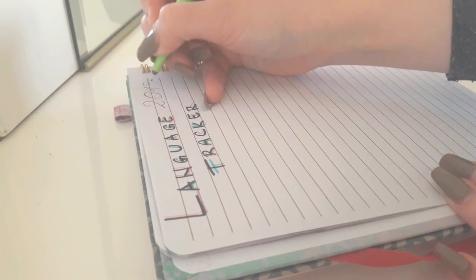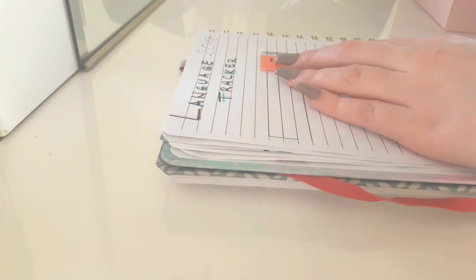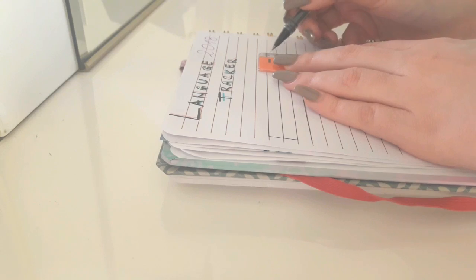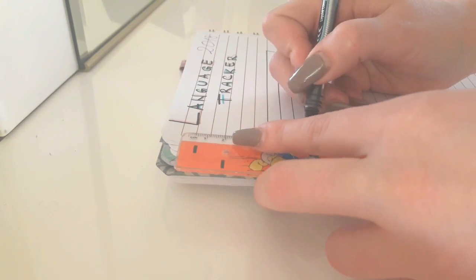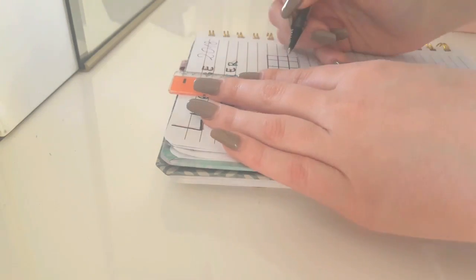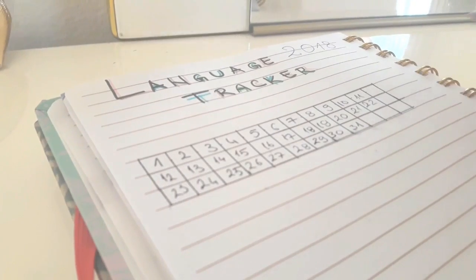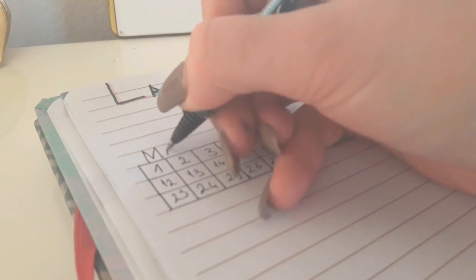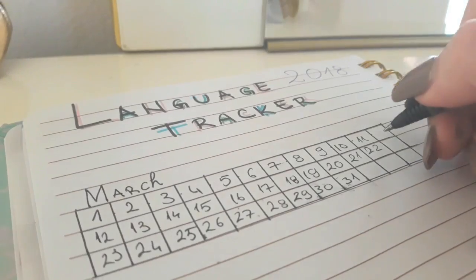As for the language tracker, I wrote down the year of studying and then made this little table, and I had way too many of those little squares, so I just drew some hearts in the squares that I don't need, and that's basically all. I just wrote down numbers and the month of learning. You can of course make a calendar, but I just think that's too much work, so I just decided to do this. And that is all.